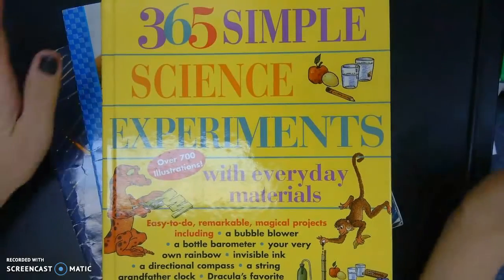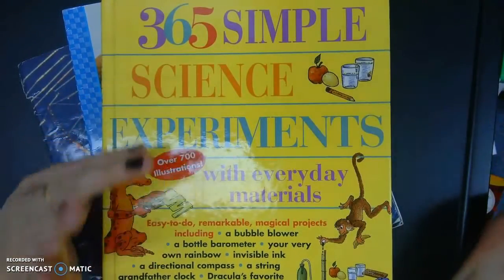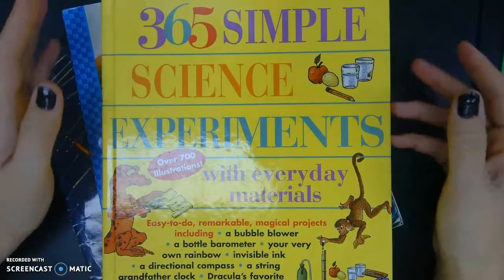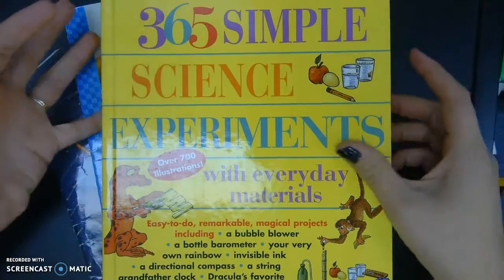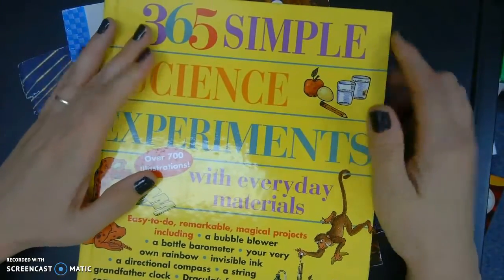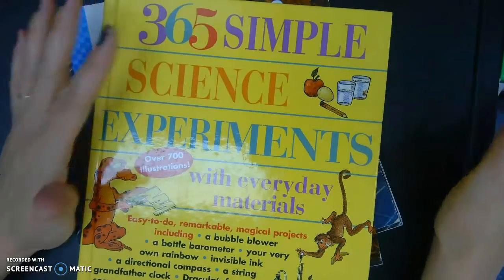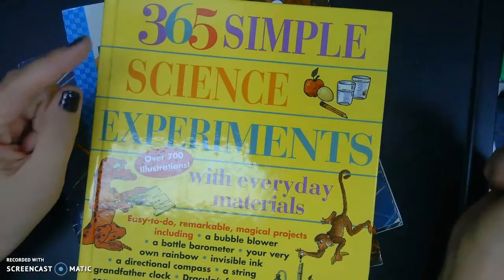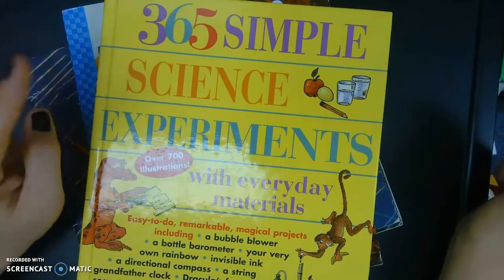Hey guys, so what we're going to do today in reading, and for tomorrow we're going to split it in half, is I went on a search through some of my science books because I have a lot, and I found 5 books that show either description, sequence, compare and contrast, problem and solution, or cause and effect.